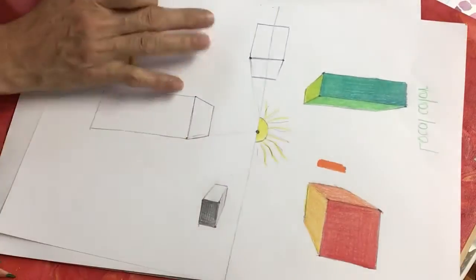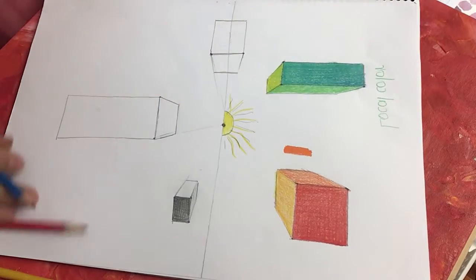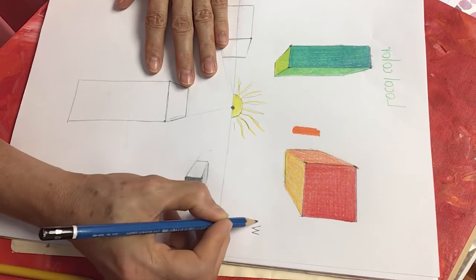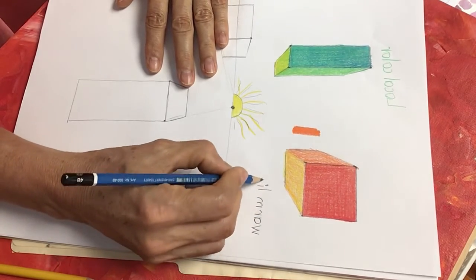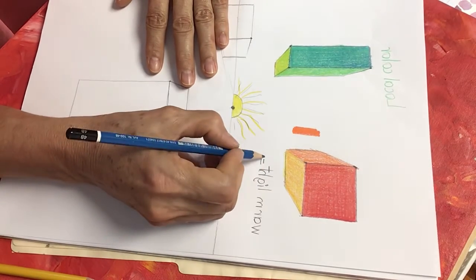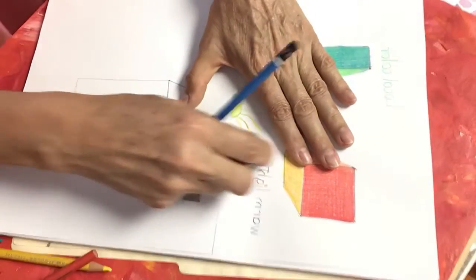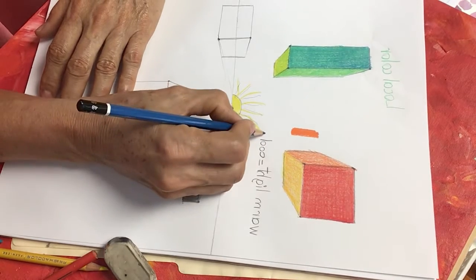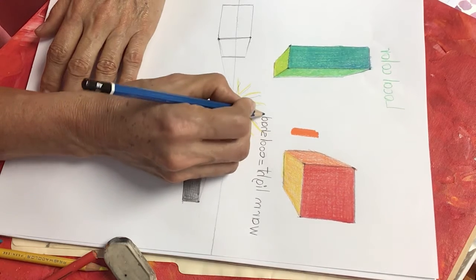All right, so I'm going to repeat what we did here. And then we are going to stop the video to make another one. So if we have warm light, then we get cool shades.